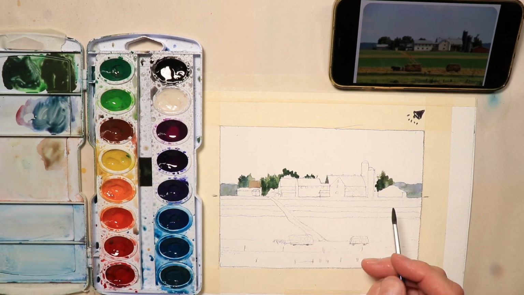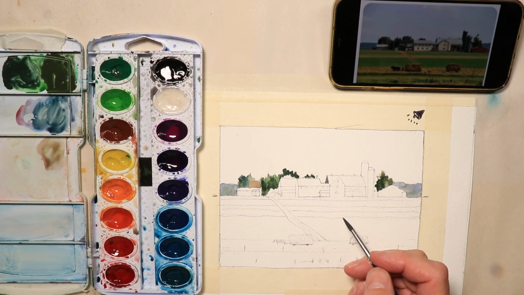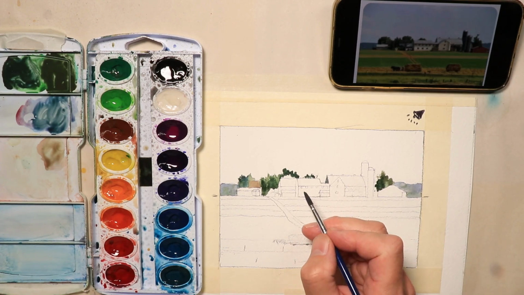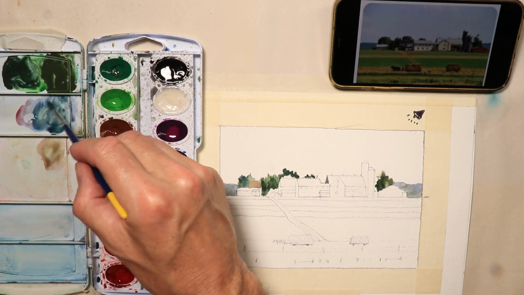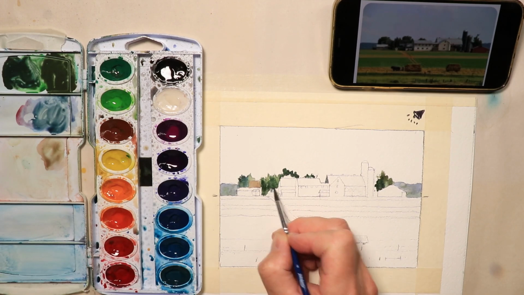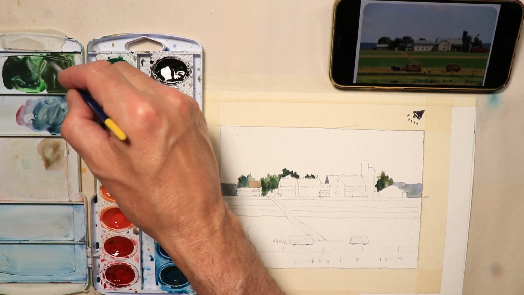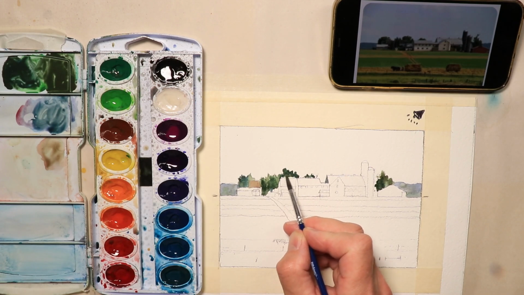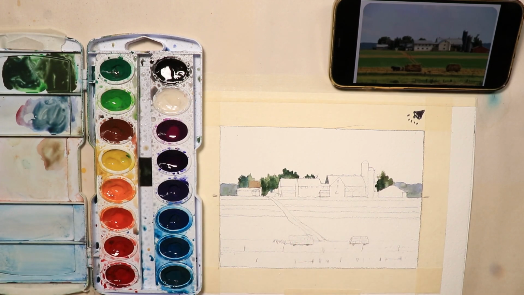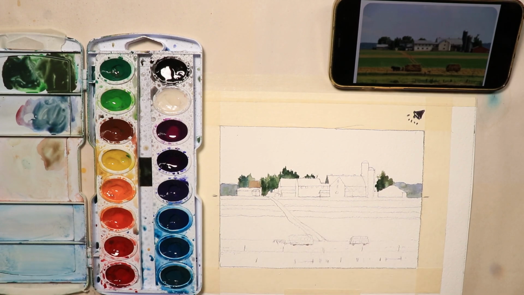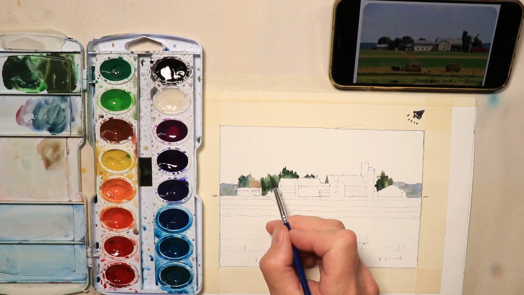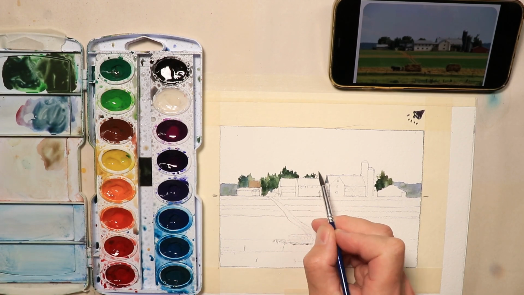And basically we're kind of looking at the shapes and painting the shapes that we're seeing, and adding those tiny bits of treetops really help a lot.